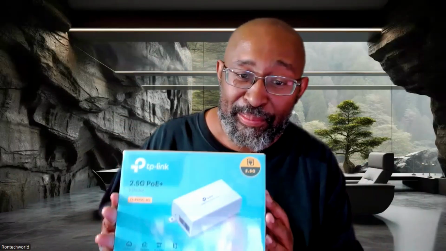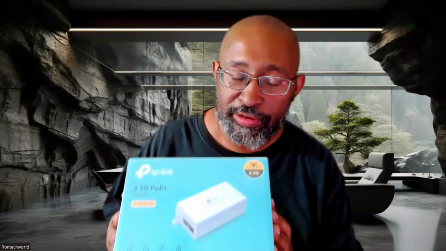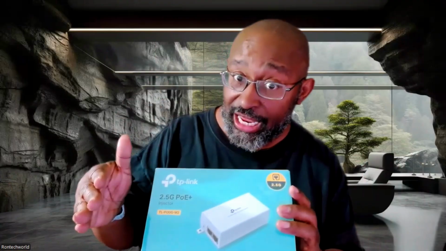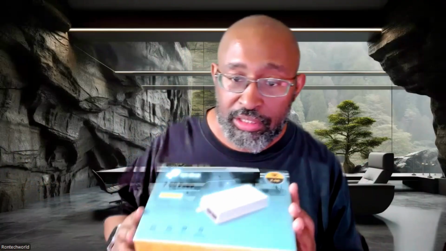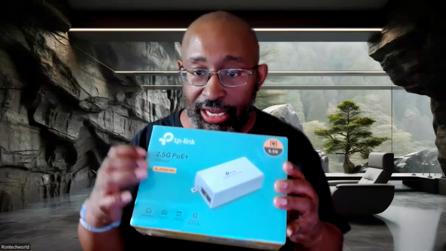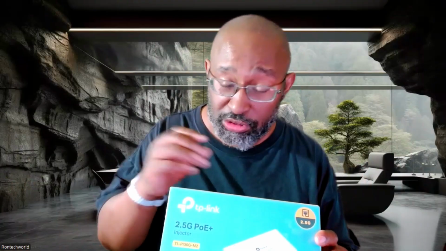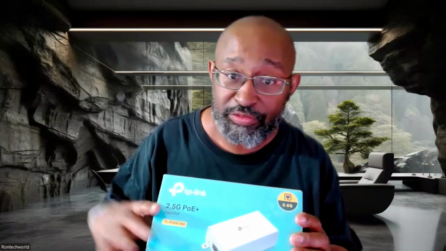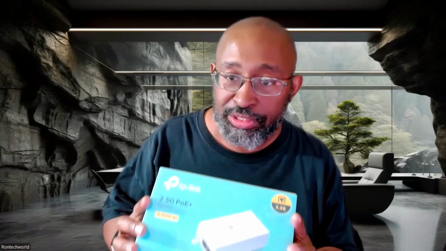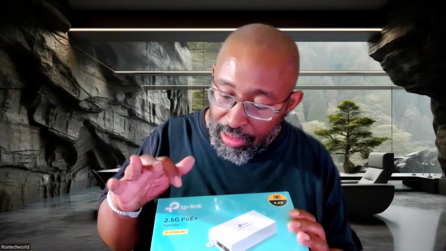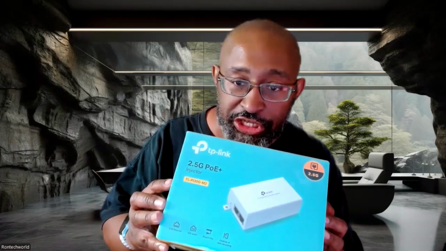Today we're going to talk about PoE, Power over Ethernet, and the advantages and disadvantages of using this and how you can integrate it into your existing network if you're interested in doing so. So PoE in a nutshell is power over Ethernet. This particular one supports up to 2.5 gigs on the port, which most people don't have in their homes. Most people's switches are probably a gig to match whatever the internet speeds are. But this is what we call an injector.